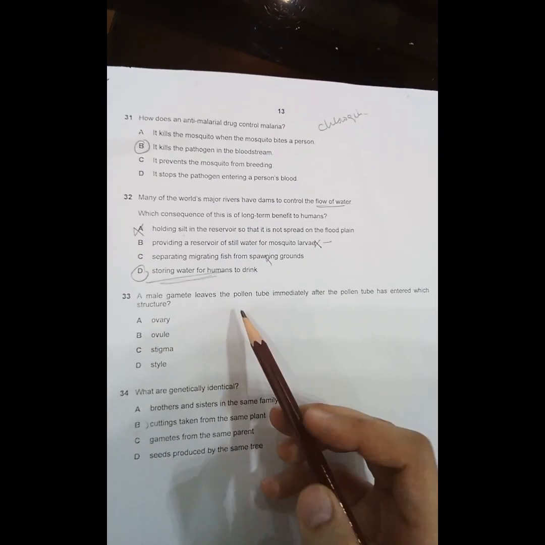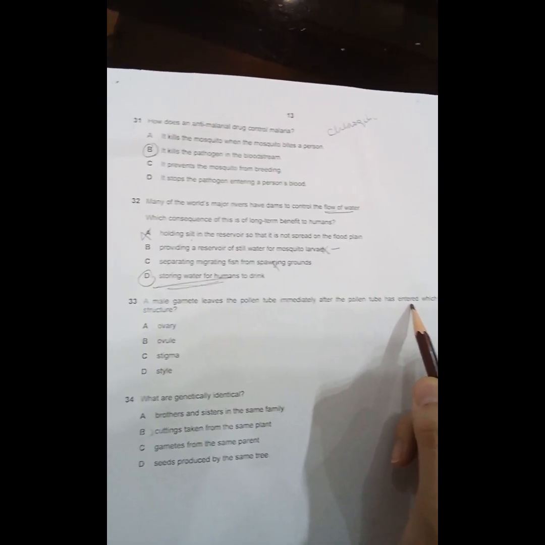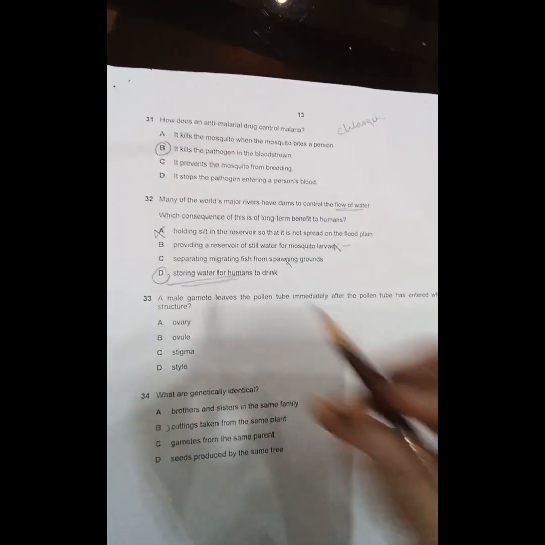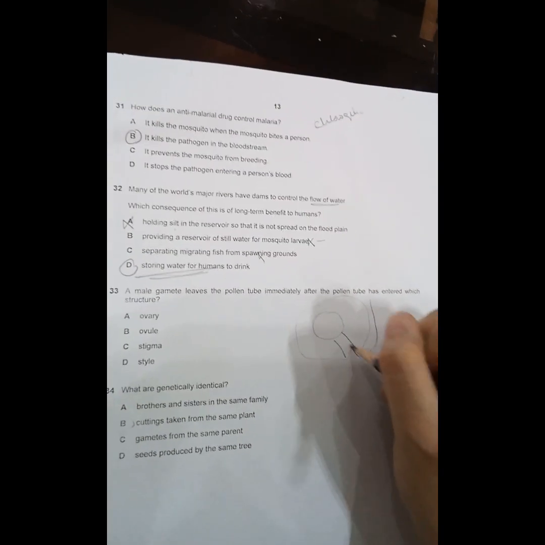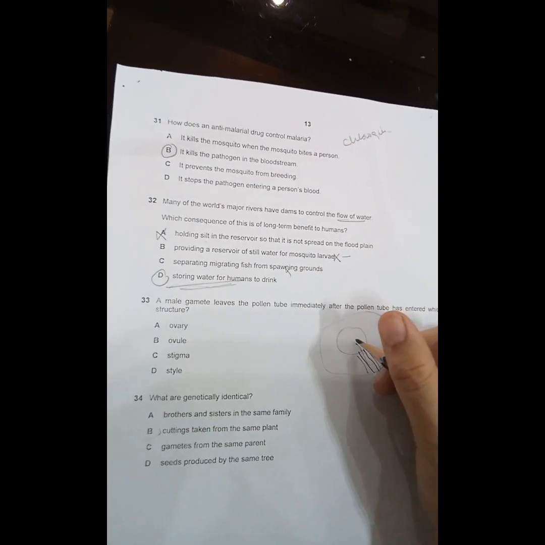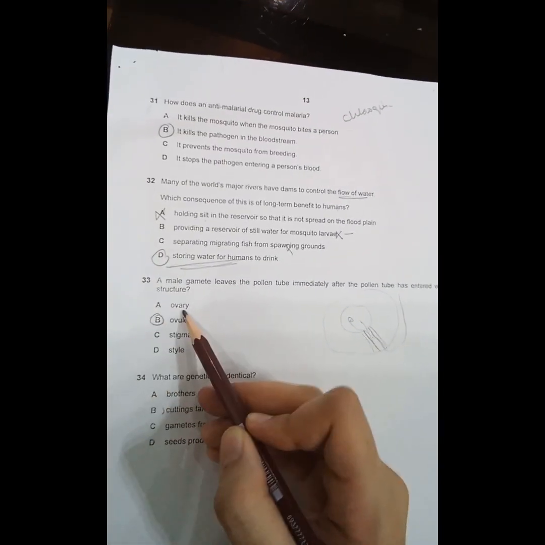A male gamete leaves the pollen tube immediately after the pollen tube has entered which structure? Many students get confused. This is the ovule. So we have an ovary, and then we have the ovule, and there's going to be an opening here. When the pollen tube reaches the ovule, it absorbs cell sap and bursts, and it releases the male gamete into the ovule, not the ovary.